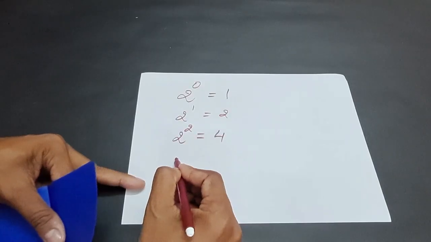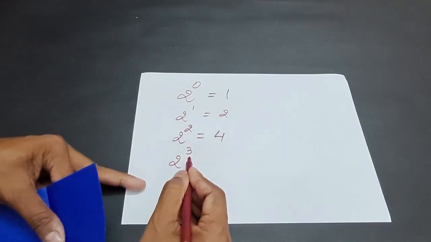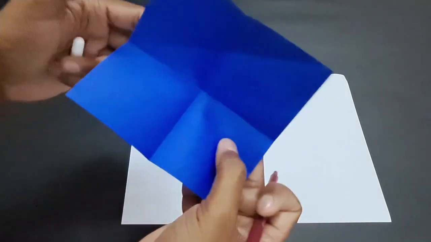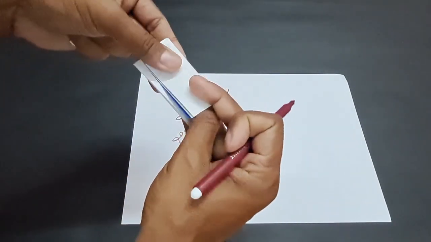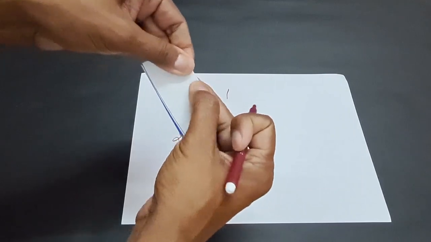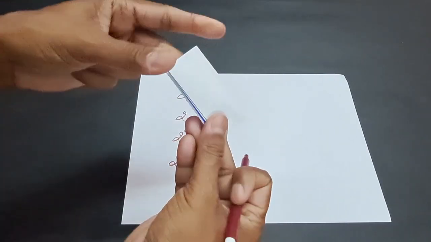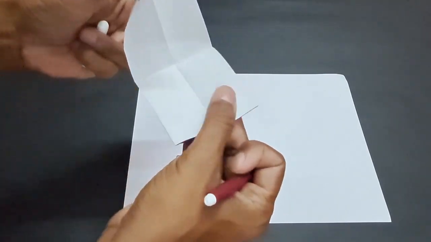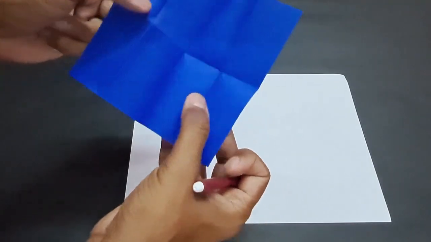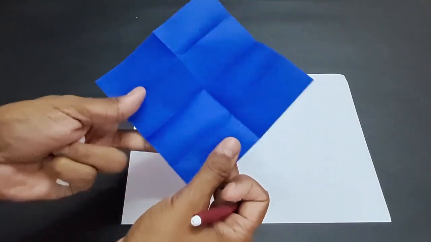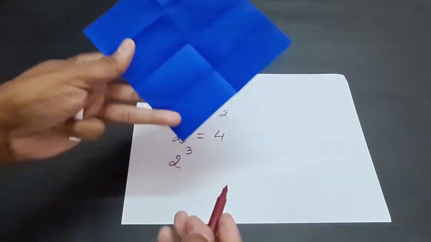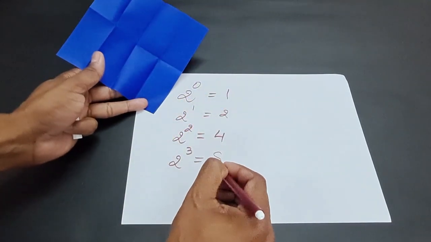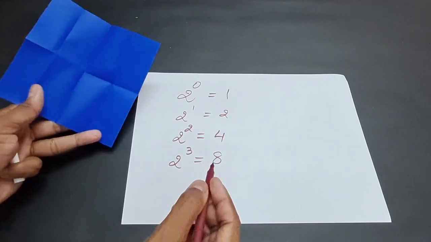Now let's do 2 raised to power 3. That means 3 folds. So 1 fold, 2 fold, and let's do another fold like this. So I have folded it 3 times now, and once you do it 3 times, you will know what is 2 raised to power 3. Look at the number of parts. 1, 2, 3, 4, 5, 6, 7, 8. So we have 8 parts, and therefore 2 raised to power 3 is 8.